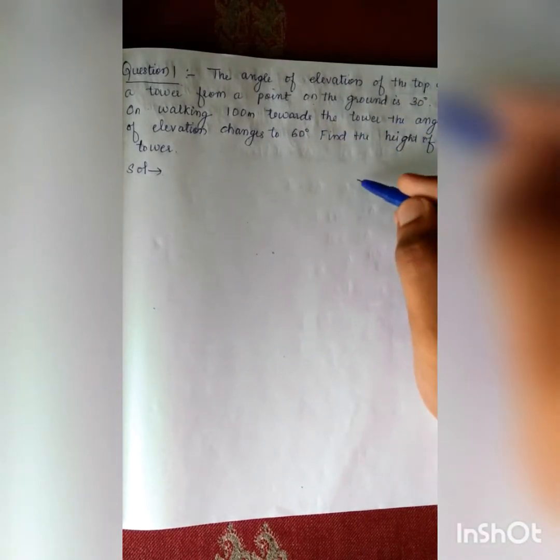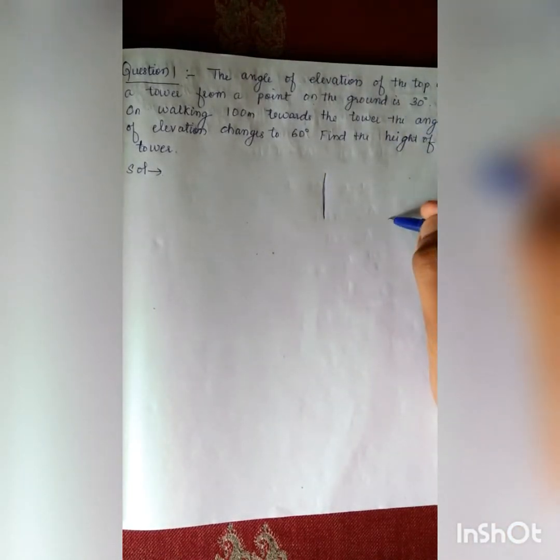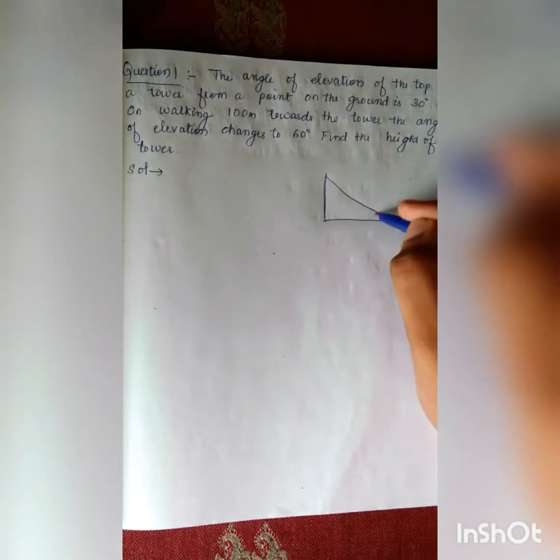Now we have this question. The angle of elevation of the top of a tower from a point on the ground is 30 degree. On walking 100 meters towards the tower, the angle of elevation changes to 60 degree. Now let's make a simple rough diagram. Let us consider this is the tower, and we have a point on the ground which makes an angle of elevation of 30 degree.